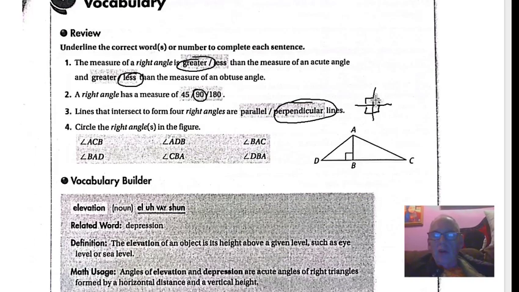If we check out all these angles in the diagram, this angle ABD is a right angle. ABD, it's backwards here. And angle CBA is a right angle, since that's a linear pair. And CBA is this one here. These other angles are all acute angles.